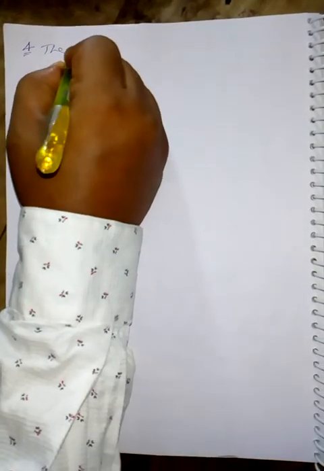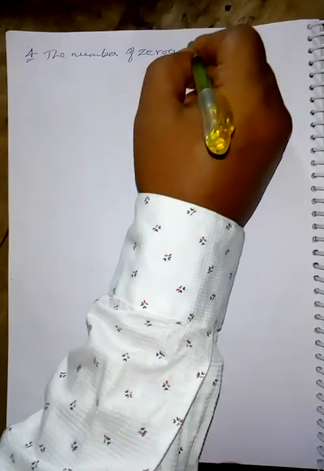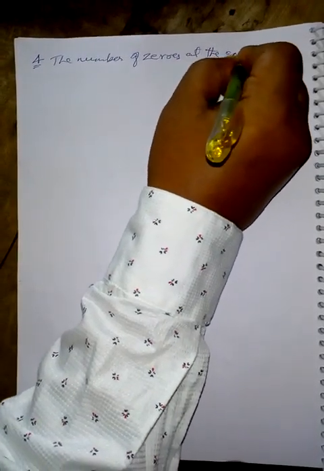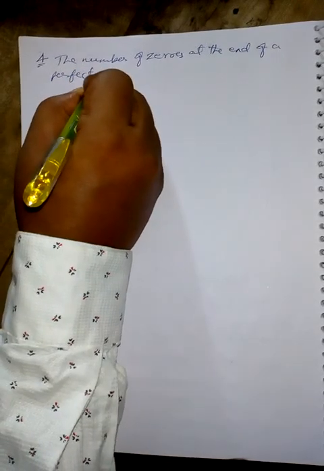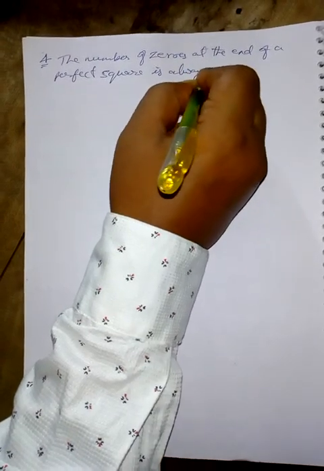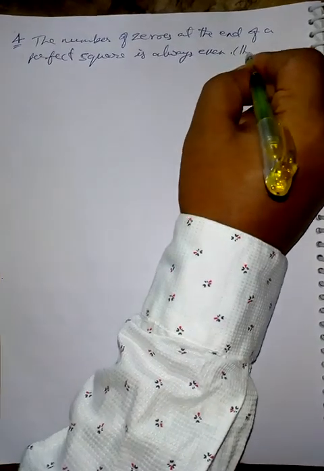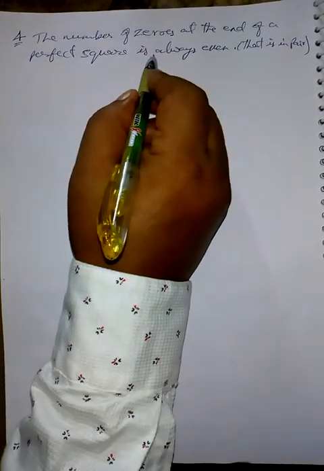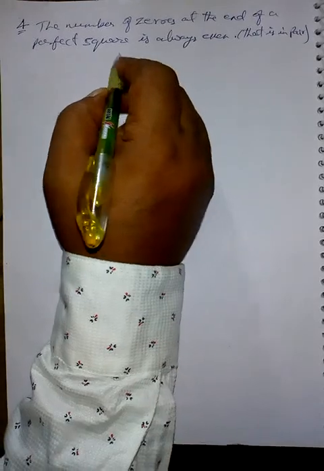Property 4. The number of zeros at the end of a perfect square is always even, that is, in pairs. The number of zeros at the end of a perfect square is always in pairs, that is, even.